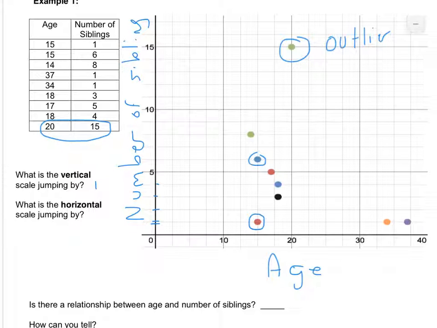My horizontal scale is not so easy because I have 1, 2, 3, 4 lines to get to 10. So what I'm going to do now is just see what would half be. So 2 lines over would be 5. And so then half of that, which is 1 line over, is 2.5. So each line in the grid is worth 2.5.